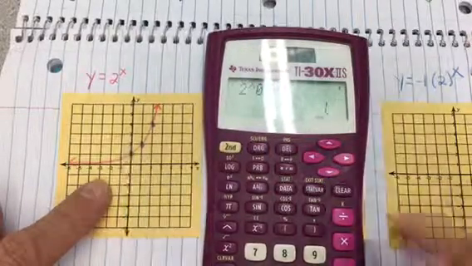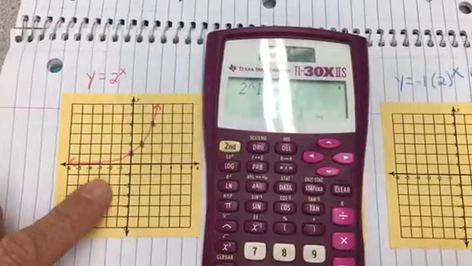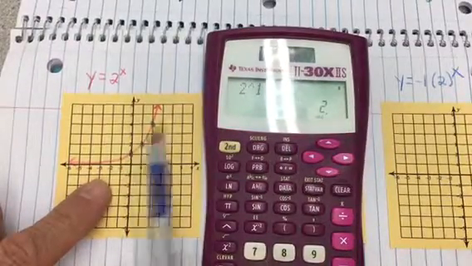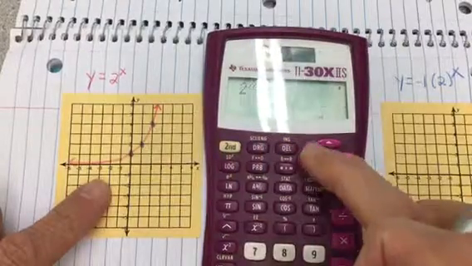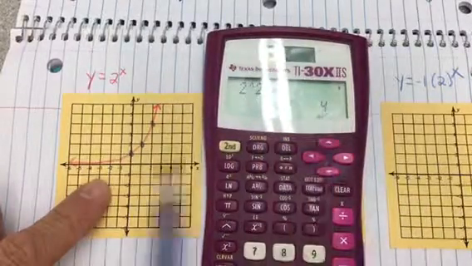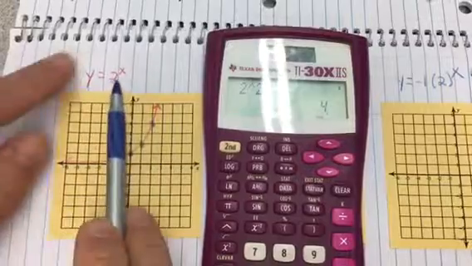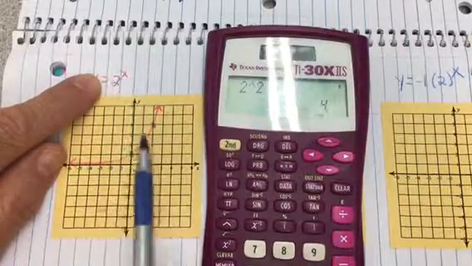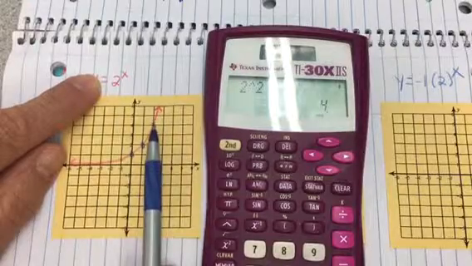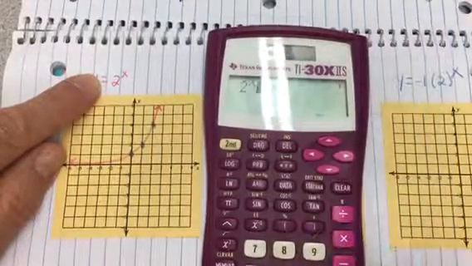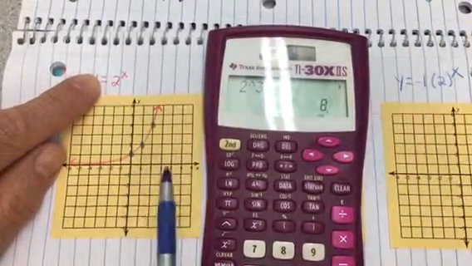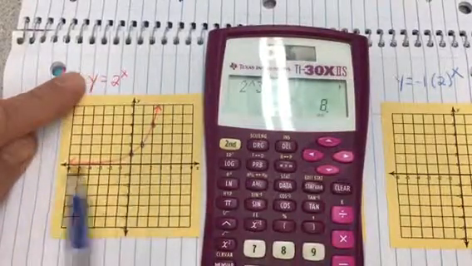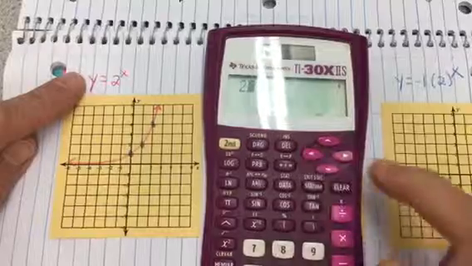0, 1. When my input is 1, my output is 2. So 1, 2. Input is 2, output will be 4. Well, that makes sense. 2 to the second power means 2 times 2, 4. If I go to the third power, it's going to be off the chart. It'll be 3, 8. So it's up here somewhere. So that's my graph. I can also do negative numbers.